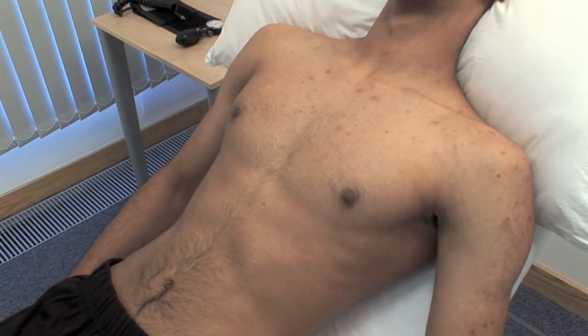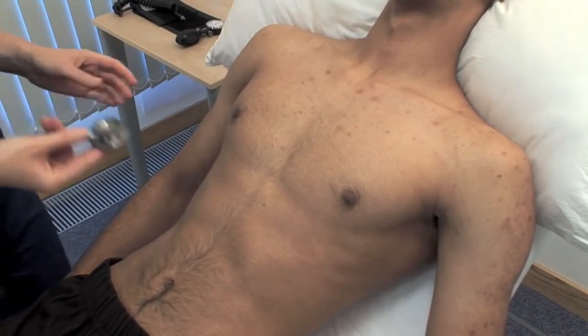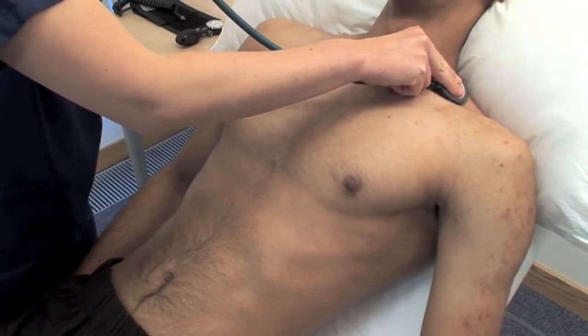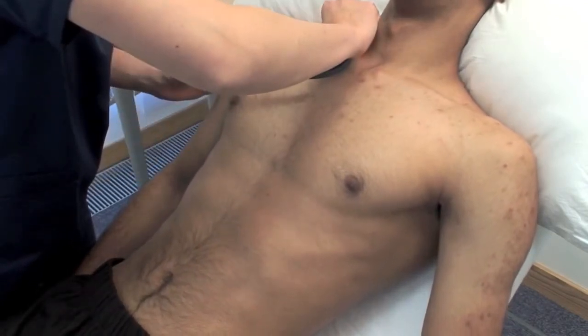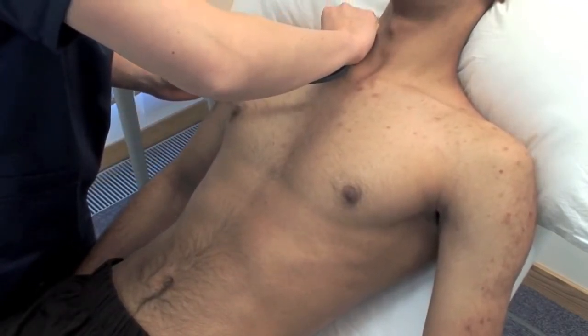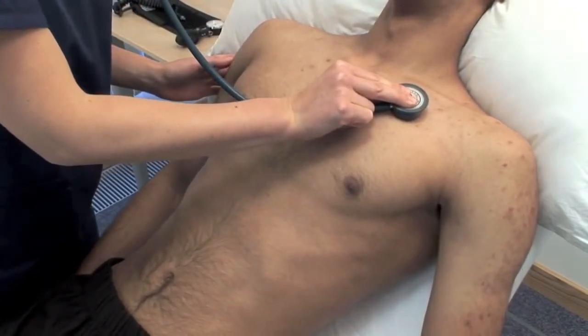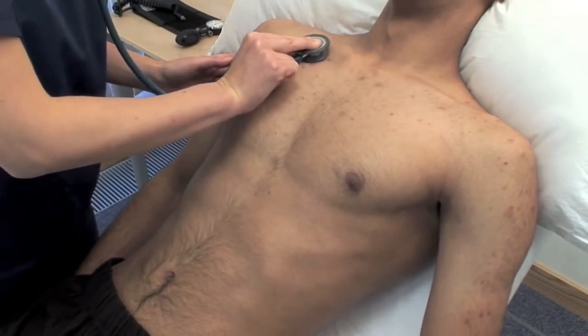Please could you take deep breaths in and out with your mouth open? Most sounds are best heard with the bell. Auscultate left and right alternately, comparing equivalent positions, to ensure that localized abnormalities are not missed. Don't ask the patient to take exaggerated breaths for a prolonged period, as this may cause dizziness or even tetany.